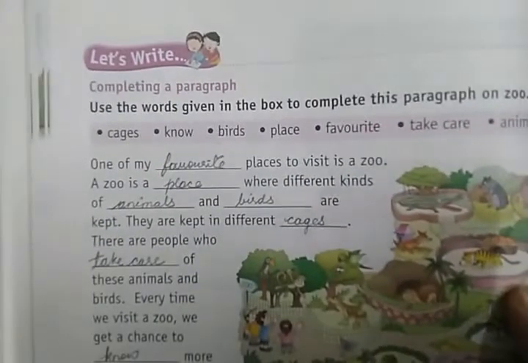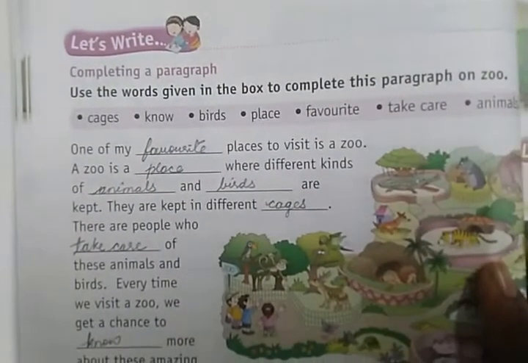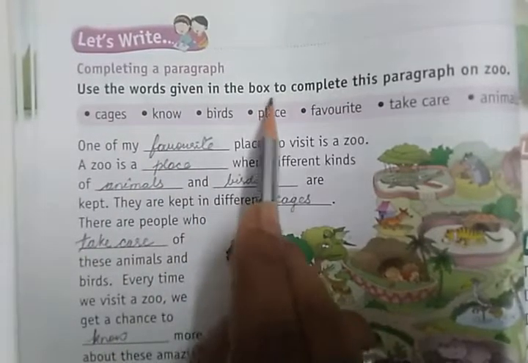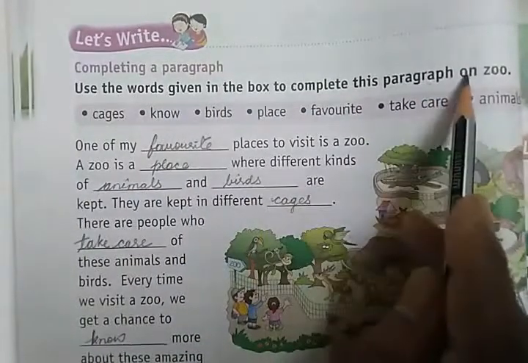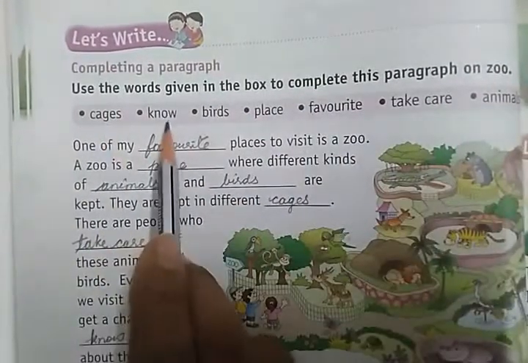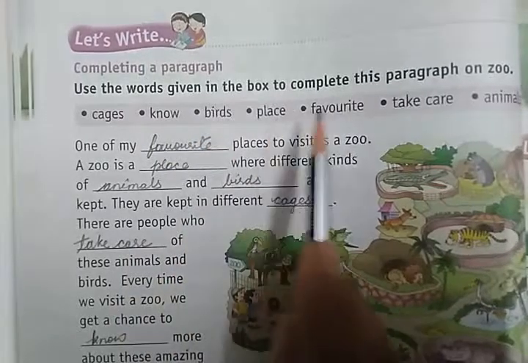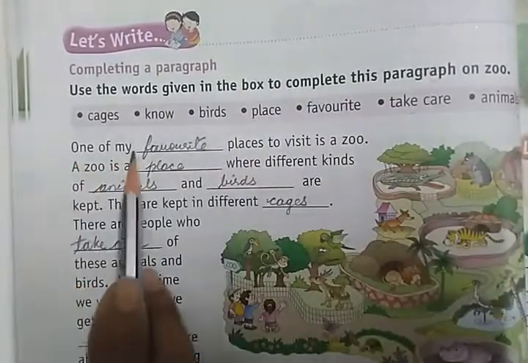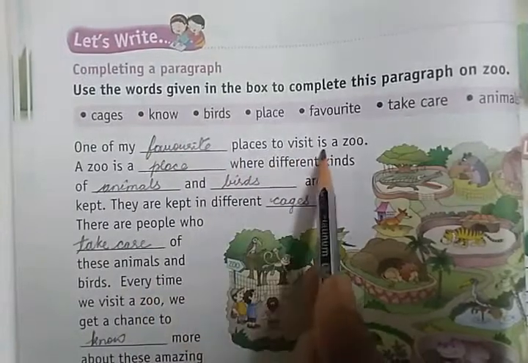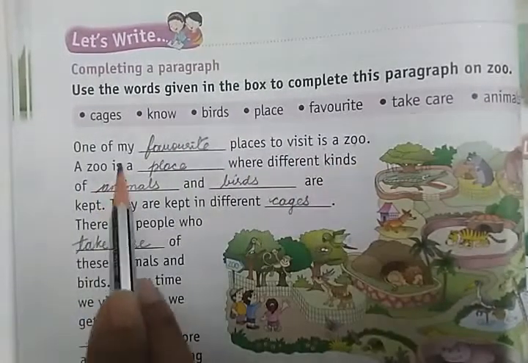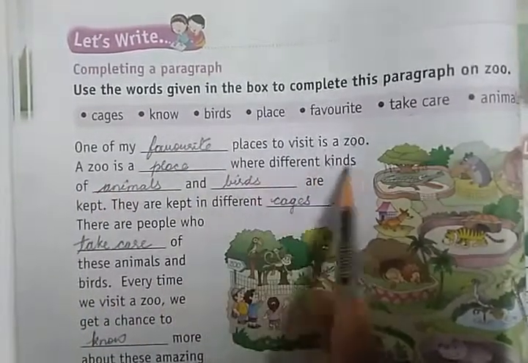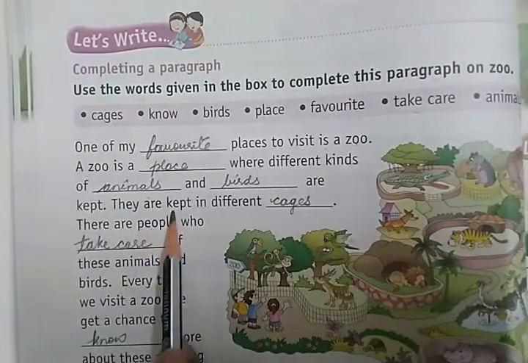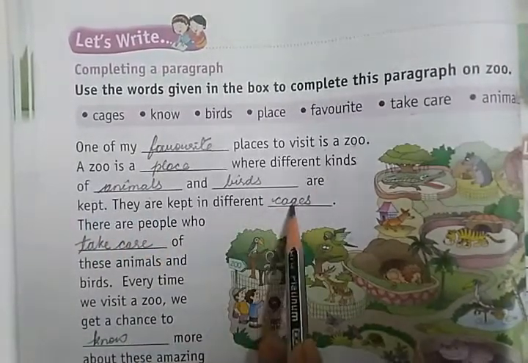Let us write. Complete the paragraph. Use the words given in the box to complete this paragraph on the zoo. Cages, know, birds, place, favorite, take care, animals. One of my favorite places to visit is a zoo. A zoo is a place where different kinds of animals and birds are kept. They are kept in different cages.